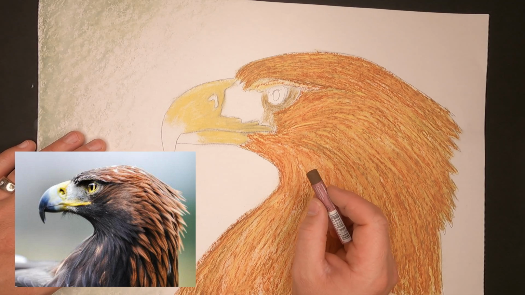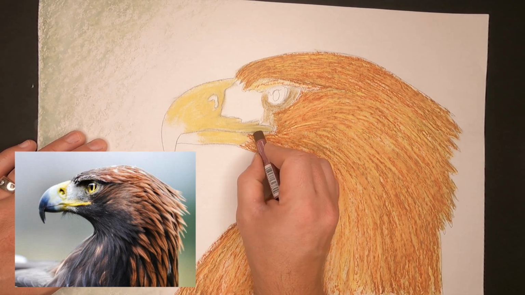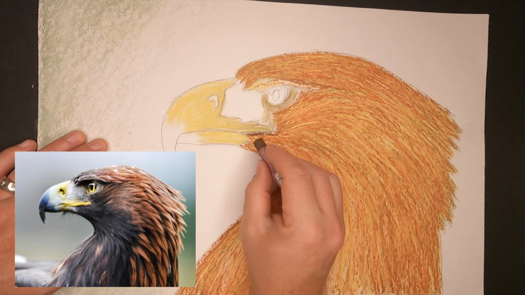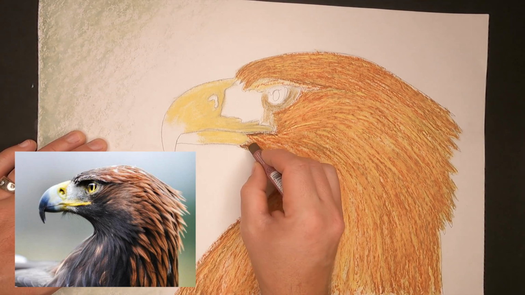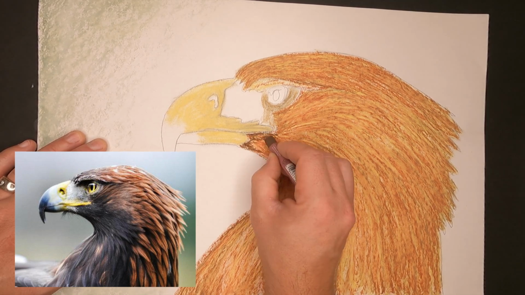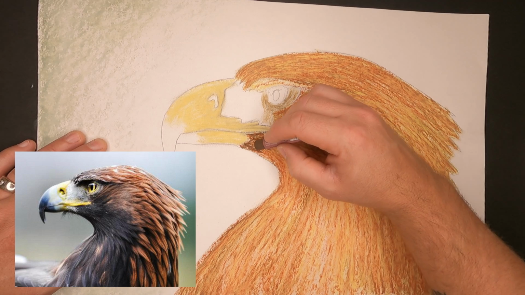Now I can start thinking a little bit about sections. So here in the lower neck area, we have a darker brown. And so I'm going to start off with this dark brown first, and then I'm going to go even darker after that.